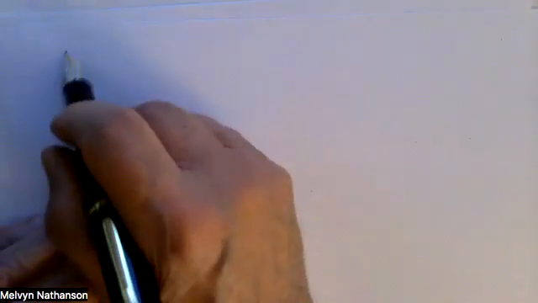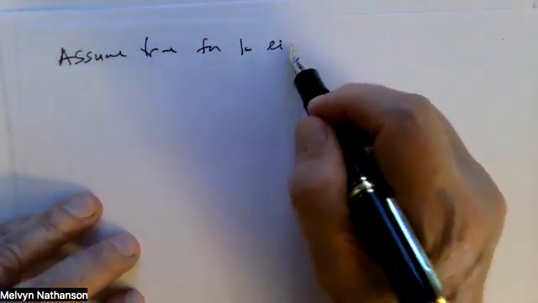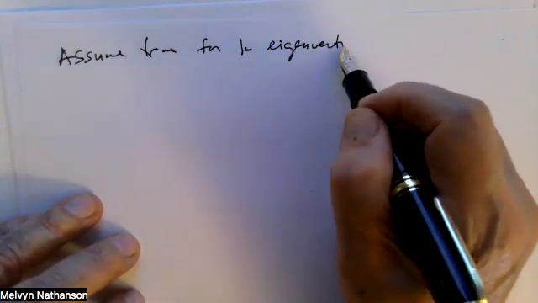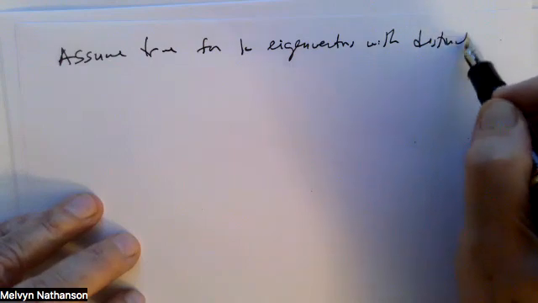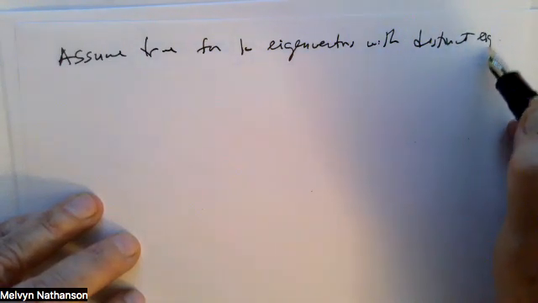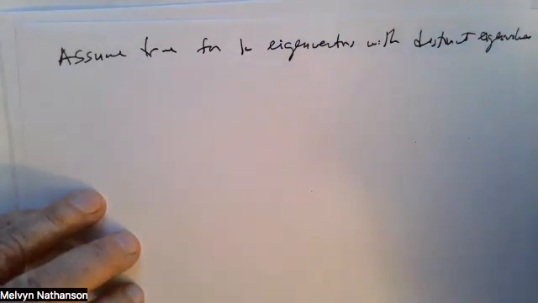So if we now do the usual inductive kind of argument, assume true for k eigenvectors with distinct eigenvalues.